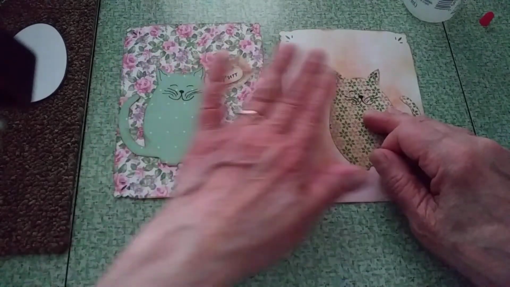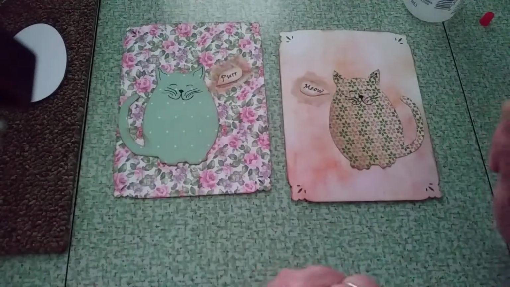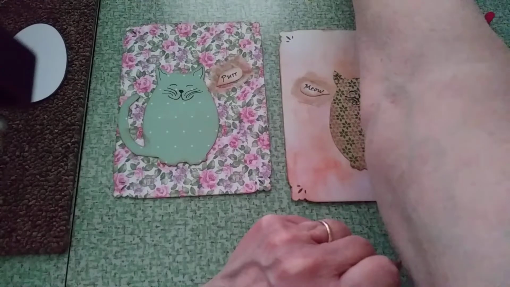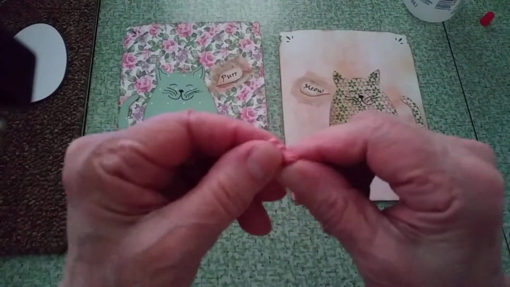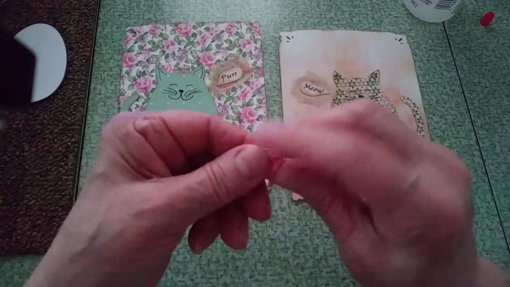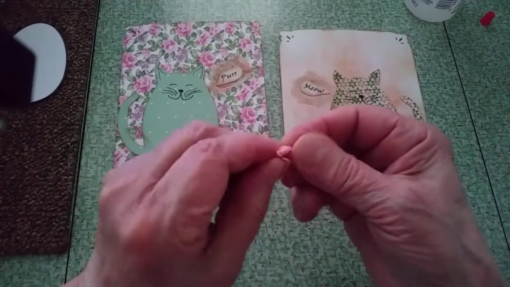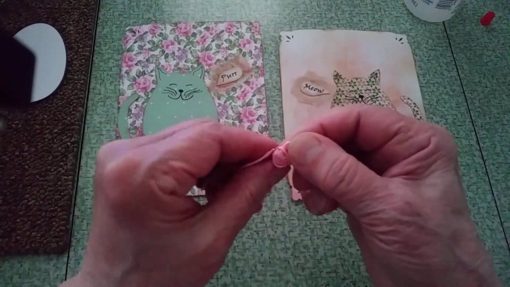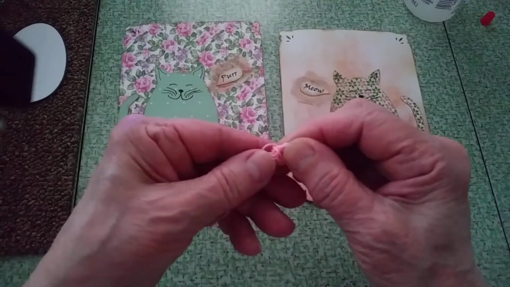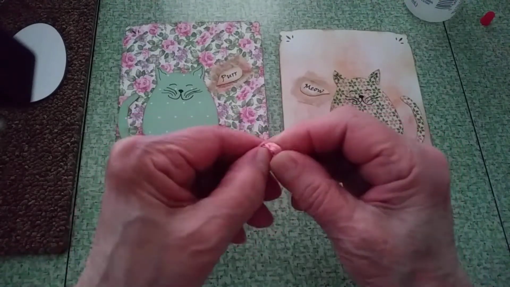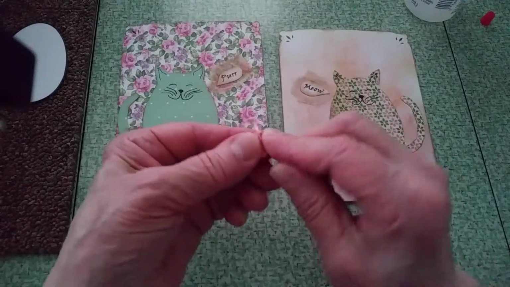Okay. Now we got our little captions on. And the last thing we're going to add is I made little kind of balls of yarn. It's actually embroidery thread. But I'm going to try to glue these on and see how this works out. It's a challenge, but we can do it.